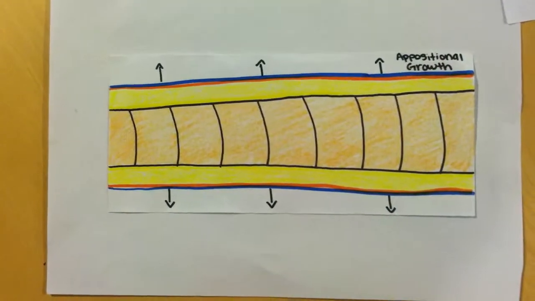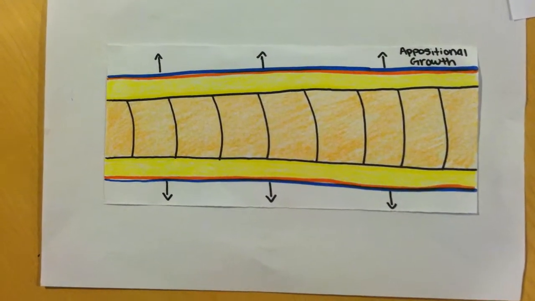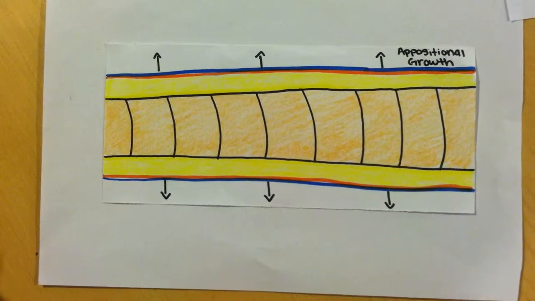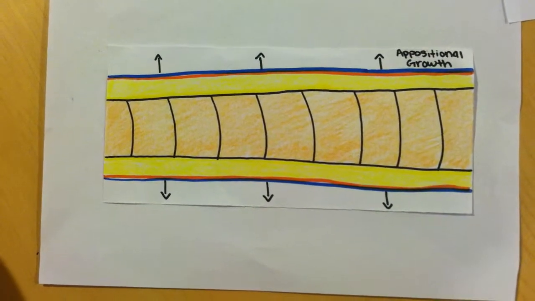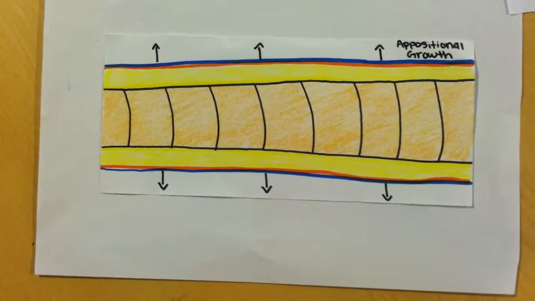The increase in osteoblasts causes an increase in the width of the bone. The width growth of the bone is called appositional growth, and that is intramembranous ossification.